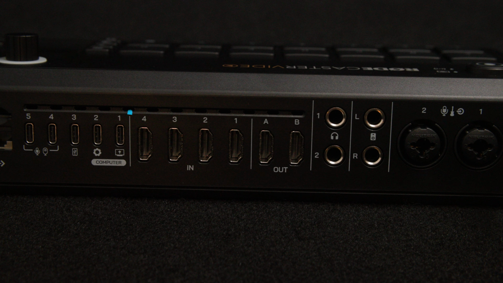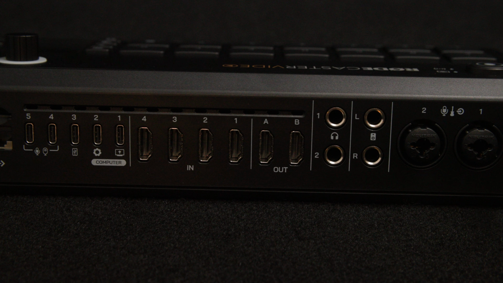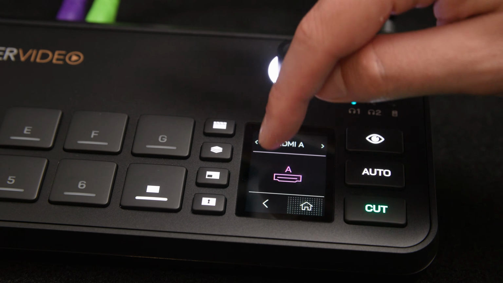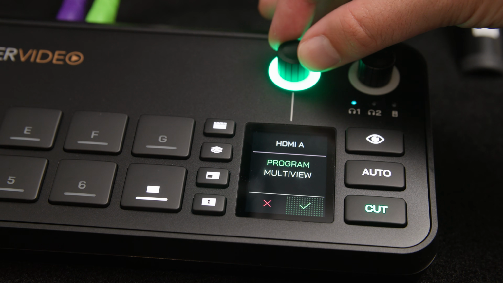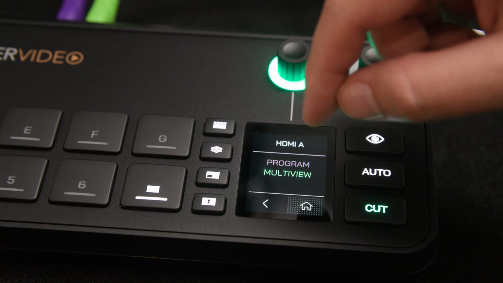So you've got 4 camera inputs or computers or anything else you want. They are scaled. So if you've got an input up to 1080p at 60 frames, you can scale it down to 24, 30, whatever frame rate that you need, and you can plug it right in there. The 2 outputs, as of right now, they're outputs A and B. Those can either output your Multiview, your program, or your preview window.